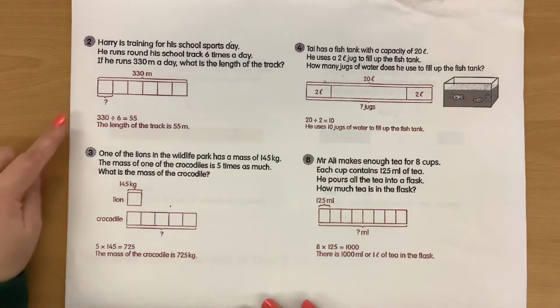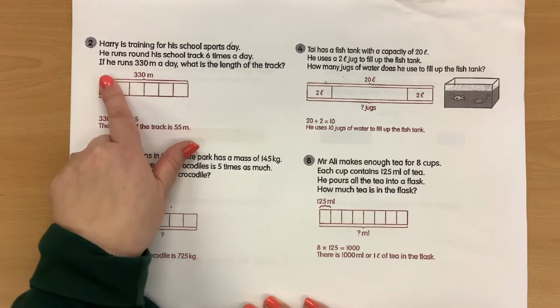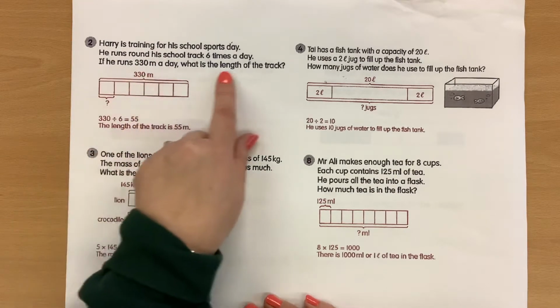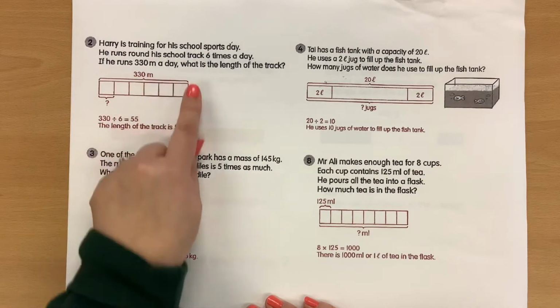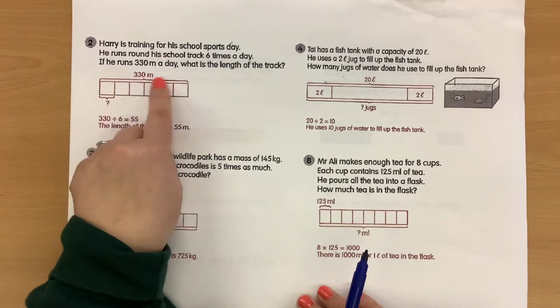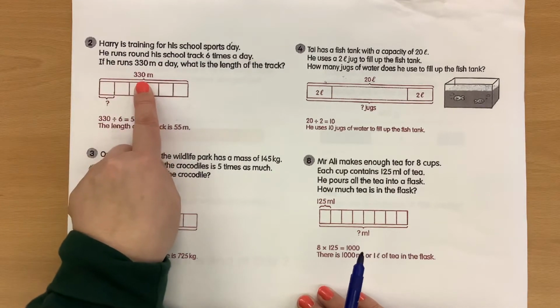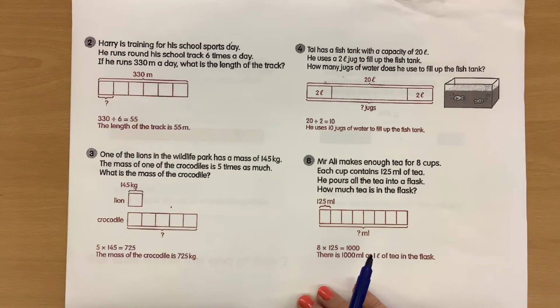So let's just have a quick look at one of the examples. Harry is training for his school sports day. He runs round his school track 6 times a day. If he runs 330 metres a day, what is the length of the track? So we know that the total amount that he has run is 330 metres, and that to achieve this, he has run 6 times a day.